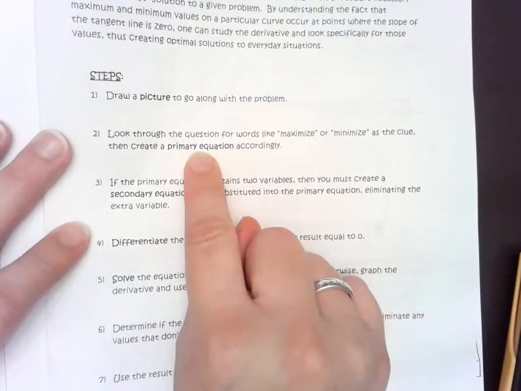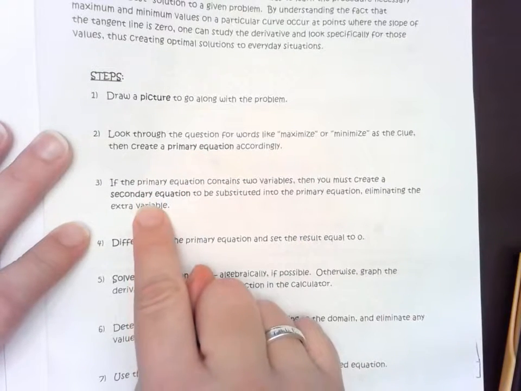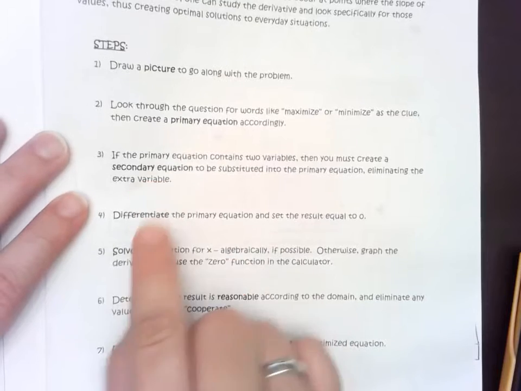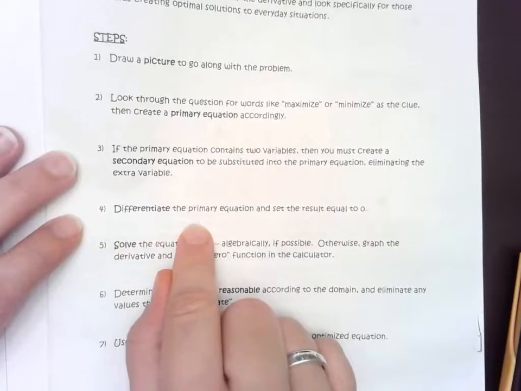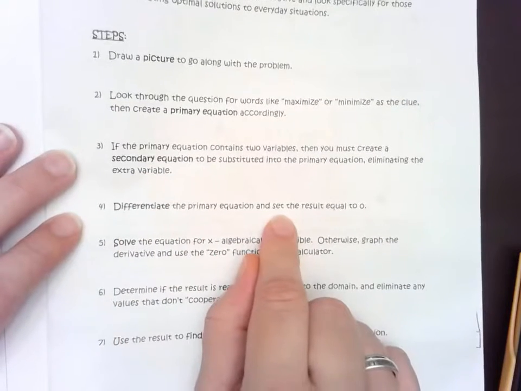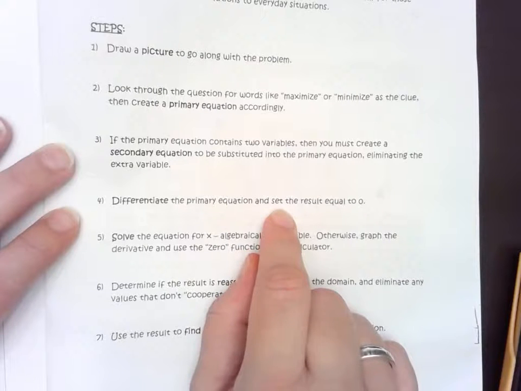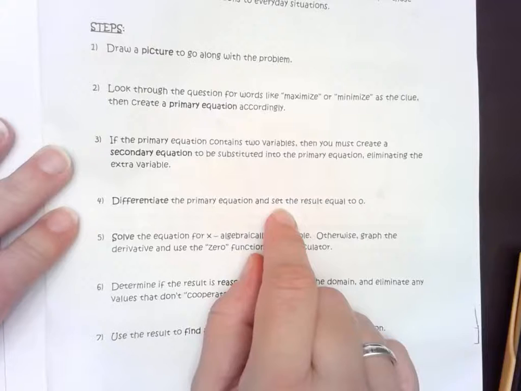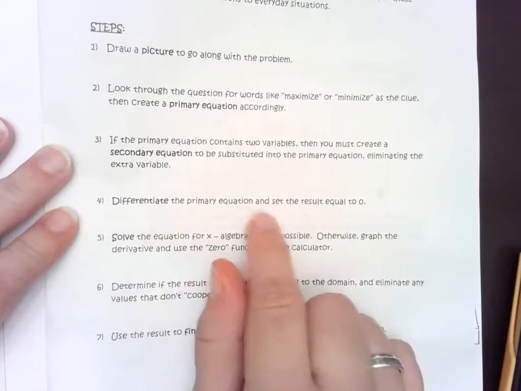If that primary equation has more than one variable, then you're going to have to use a secondary equation. You're going to differentiate the primary equation, set the result to 0, and find your critical numbers. You're going to eliminate critical numbers that don't fall into the appropriate domain. So you're going to have an idea of what your domain is before you go too far into the problem.